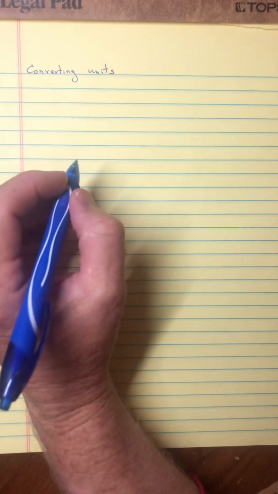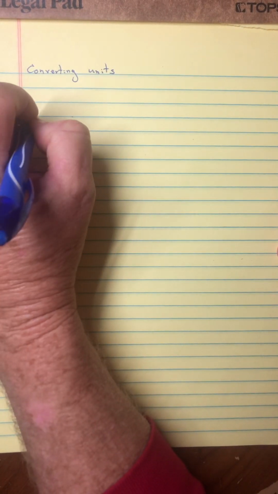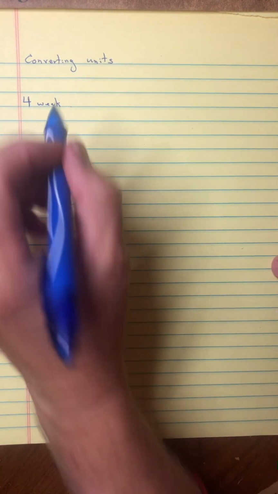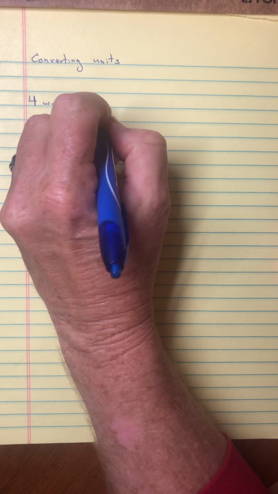Maybe I'll start with some easy numbers, 1 week. And you go, okay, we have 1 week, and we want to change that to days. Or maybe instead of 1 week, I'll do 4 weeks. All right, I've got 4 weeks, and the question is, how many days is that? This is what's meant by converting of units. Now, keep in mind what this really means.